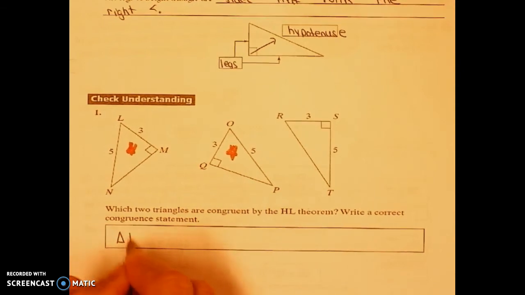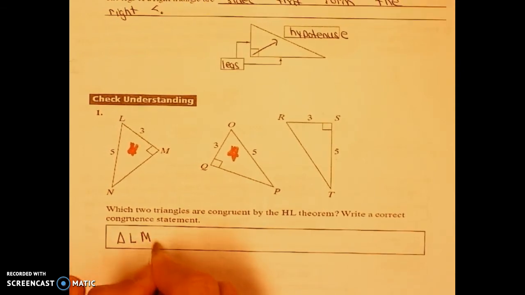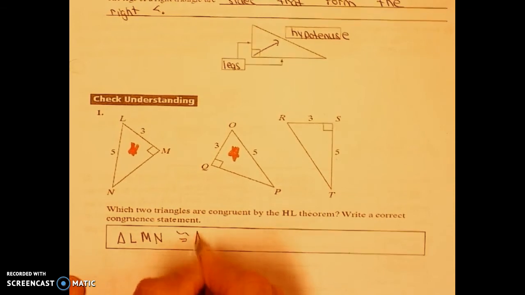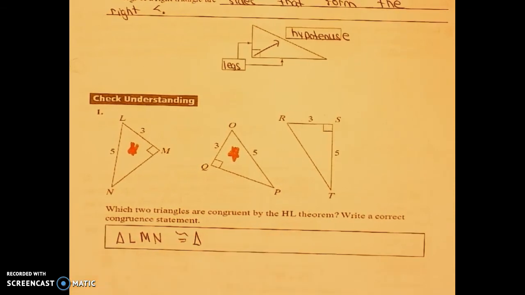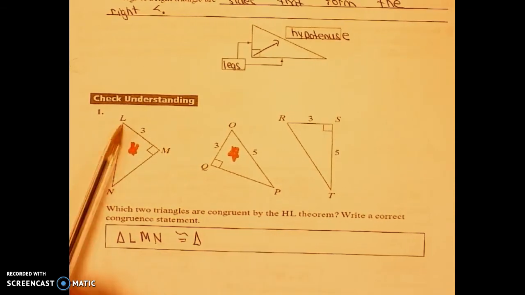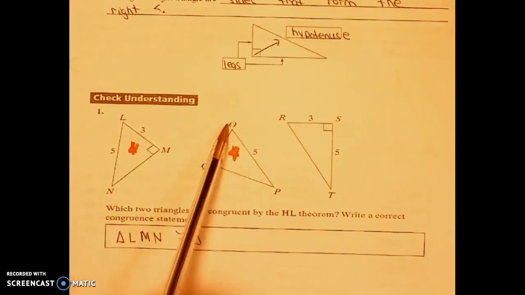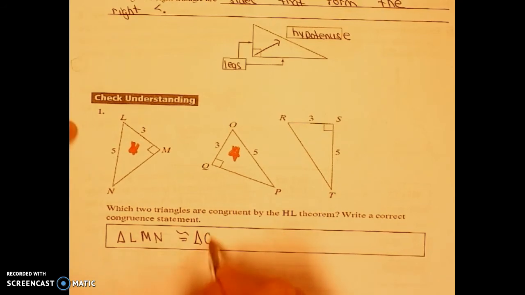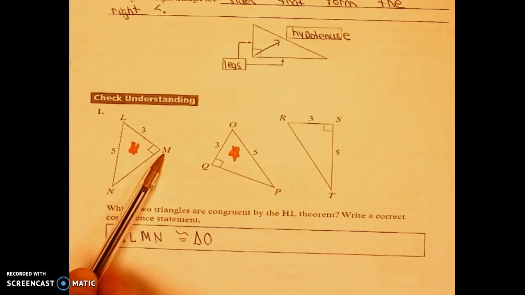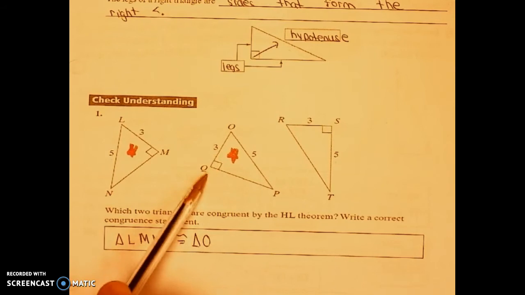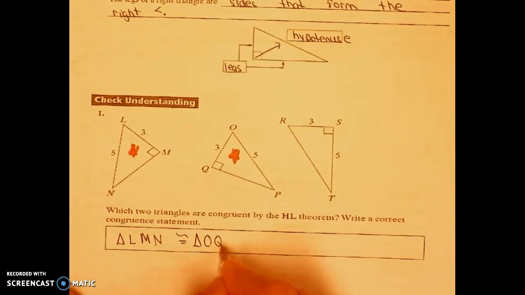We've got triangle LMN congruent to, and again remember the order matters, angle L is the angle in between the side length of 3 and the side length of 5, which would be angle O over here. Then M goes to that right angle, which would be Q, and then finally that leaves the last vertex.